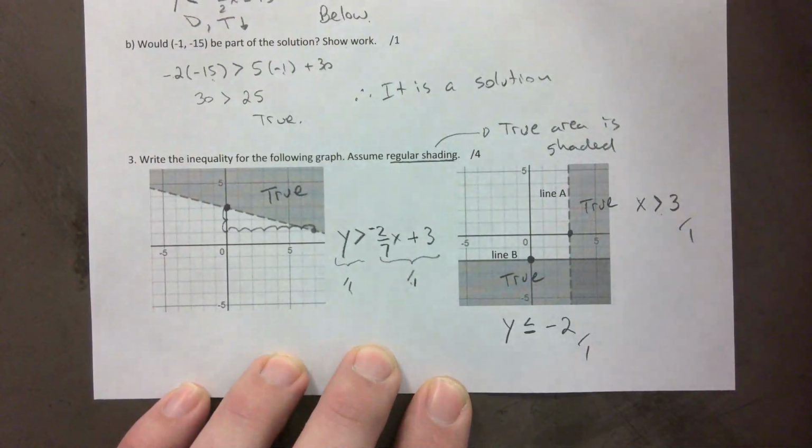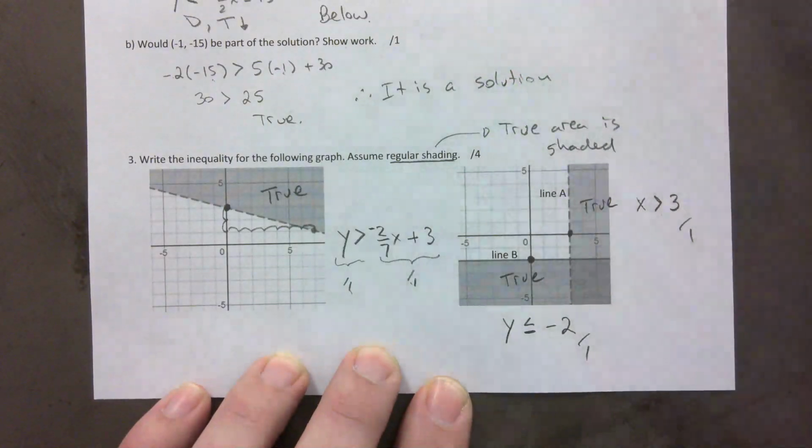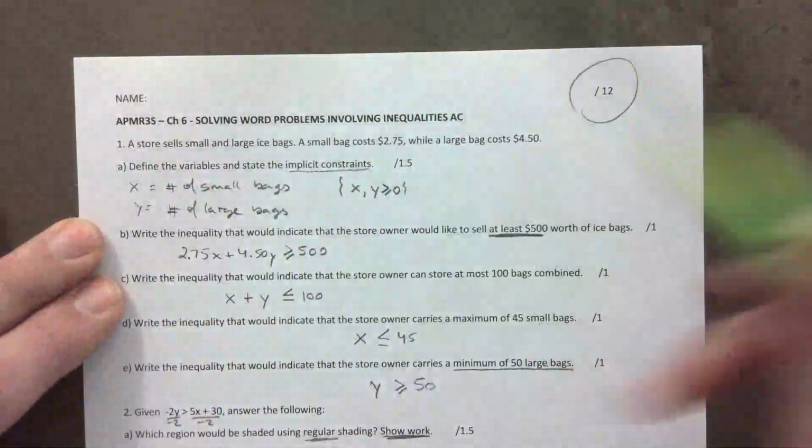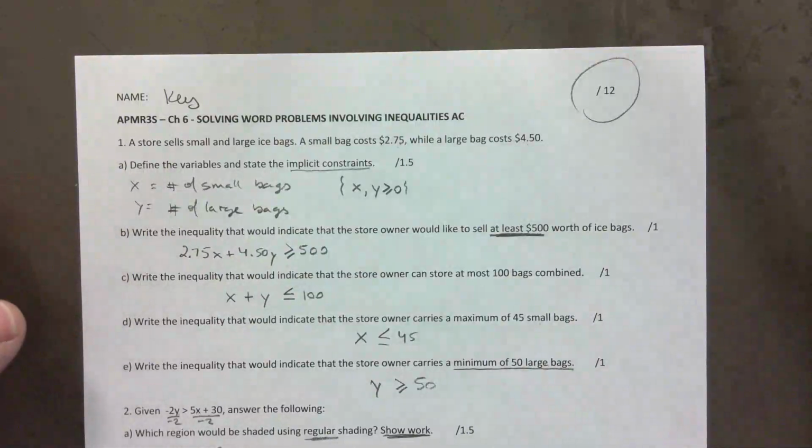Okay? What are we at here? Hold on. 3, 4, 5, 6, 7, 8, and 4, that's 12. So this page is worth 12. So just go to the top, enter it there, name and last name, and I'll take that. And then we'll continue with our note.